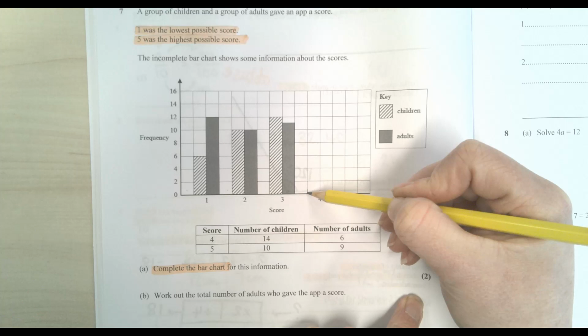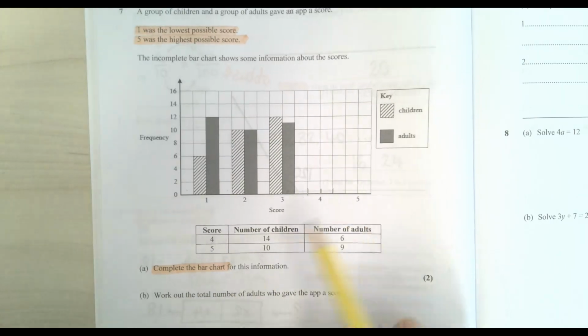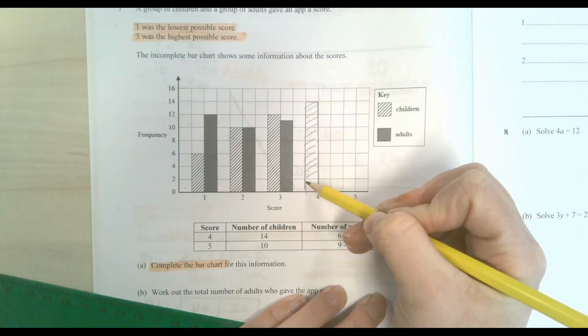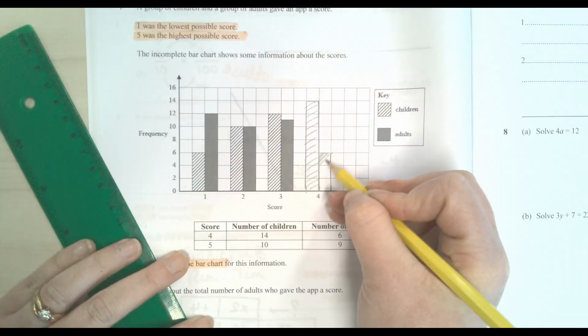I've noticed a square gap for this one. Okay, so it does start with children. Children that gave it 4 was 14, so my bar is going to go up like so, and it goes across to make sure it links to 14. Then the adults gave it a score of 4, and only 6 of them gave it a score of 4, so that only goes up to 6.